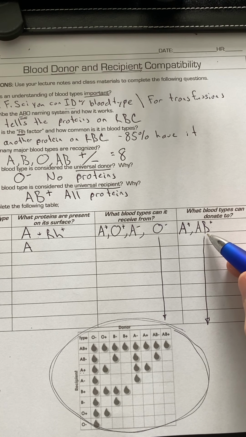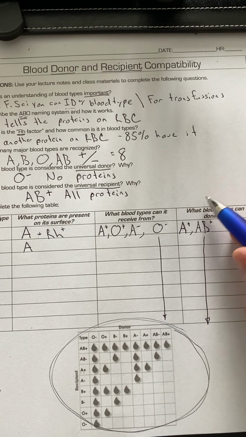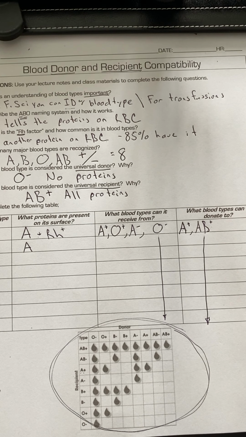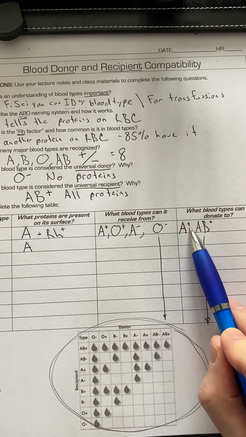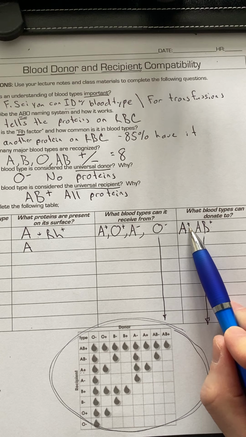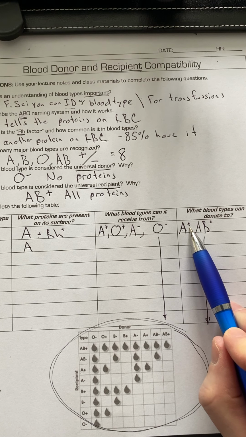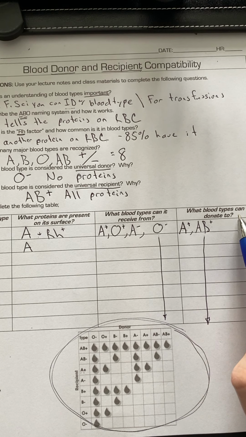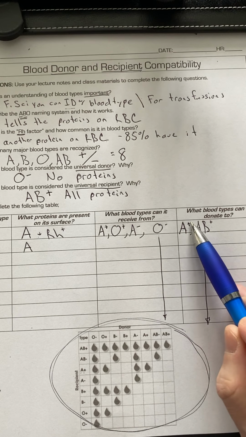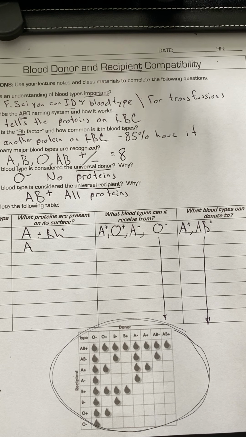Could they donate to O positive? Well, they both have the positive, but if I tried to give A positive blood to someone who's O positive, this A protein is going to cause a problem. So I think I'm done with my positives. And now here's sometimes an easy way you can chunk things. If this person has that RH factor, in other words, they're positive, is there any negative blood type that they could donate to? No. Not safely, right? Because no matter if it's A negative or B negative or AB negative or O negative, they're going to have that positive. So I don't even have to really think about any of the negatives here. So I think I'm done.